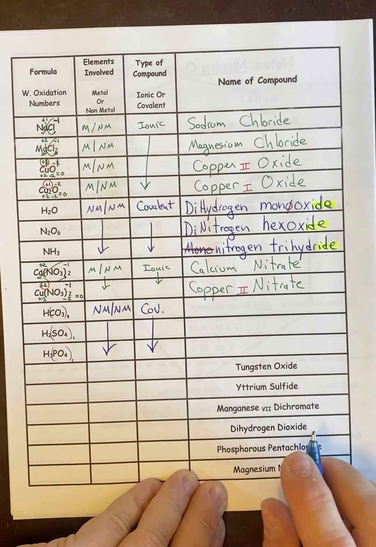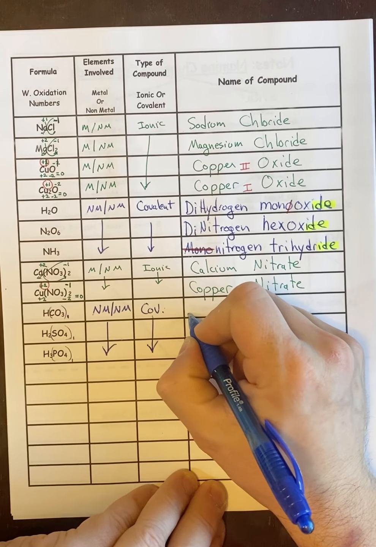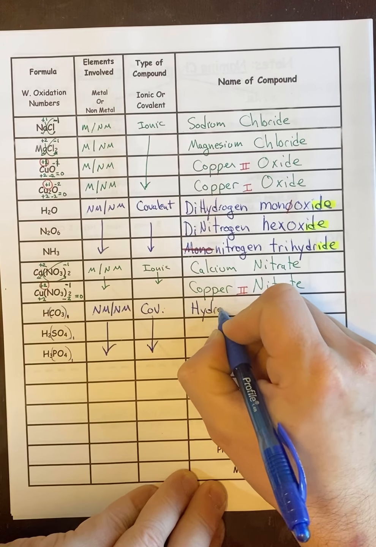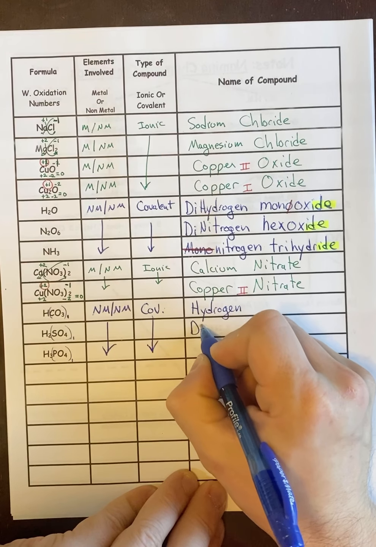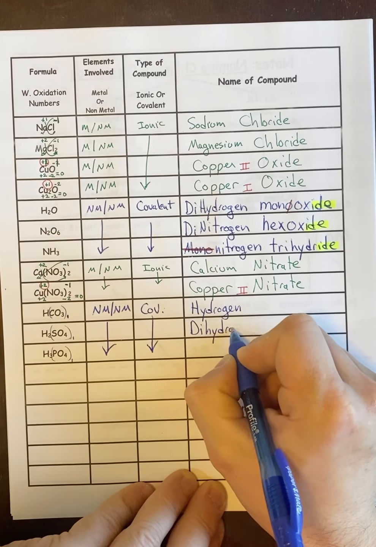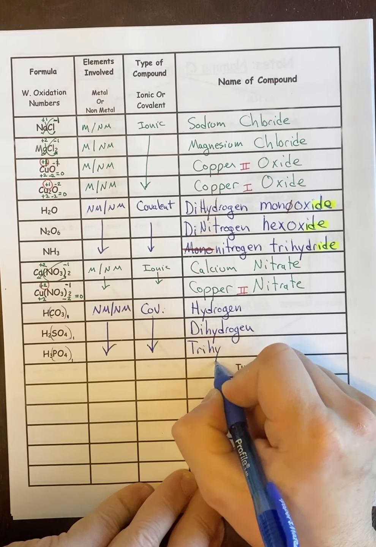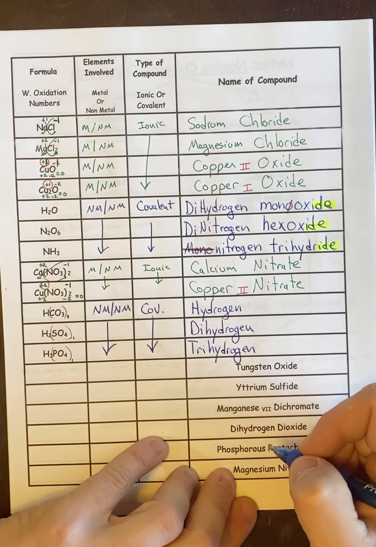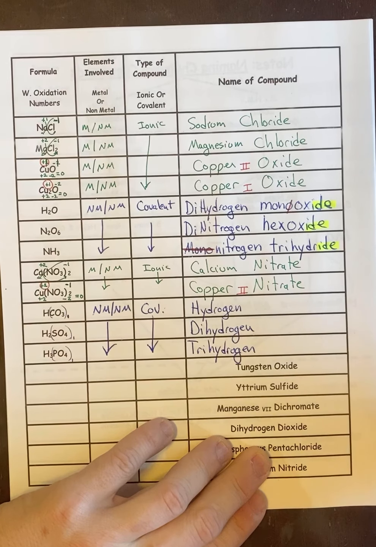So now I just need to say 1 hydrogen, 2 hydrogen, 3 hydrogen. So I don't start with mono. I just go hydrogen, dihydrogen, trihydrogen, no IDE ending, it's the first name. And then for the polyatomic, I just write their names down.